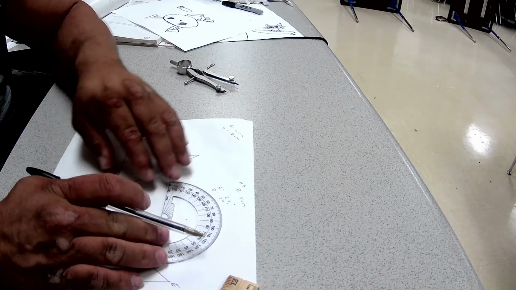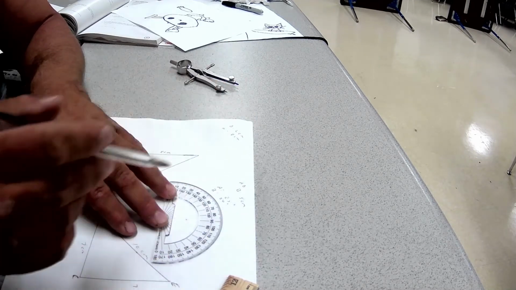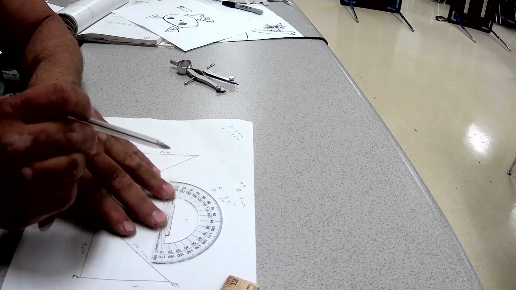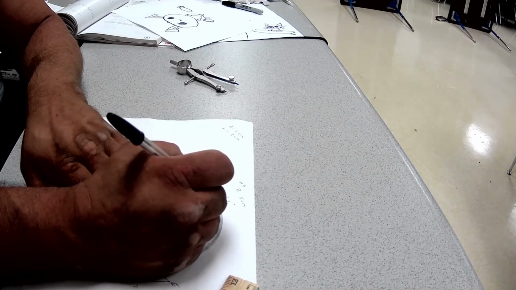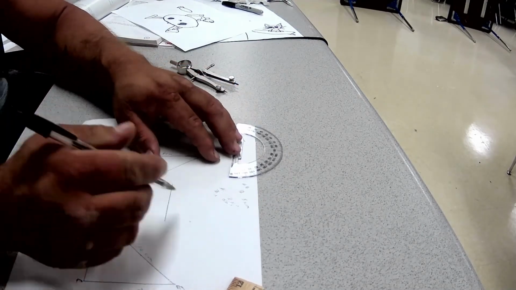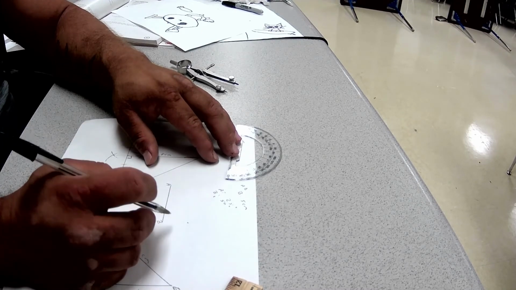Okay, now over on this side here, so now I'll do the same thing. I'll put the vertex here, put the 0 line there. Over here my angle is 50 degrees, so because I'm reading this direction, I'm going to read the top scale. I'm going to go to 50 degrees and put a mark. Okay, so this is A, this is B.